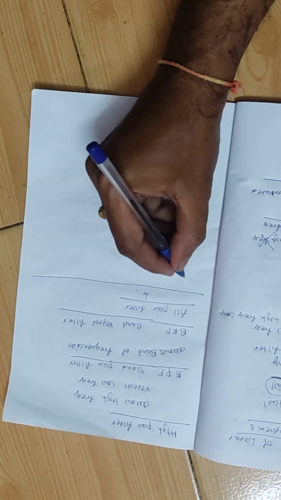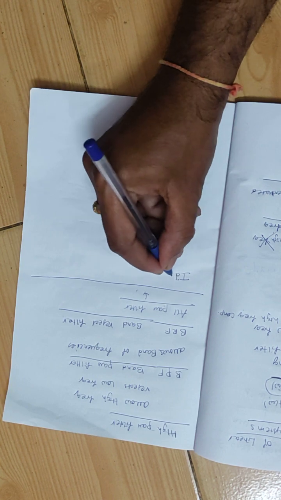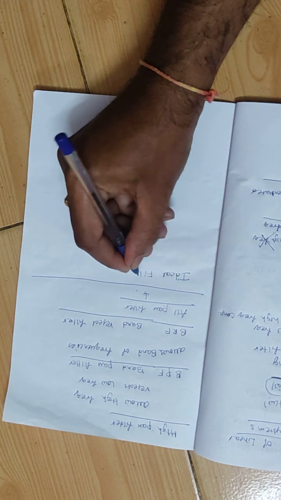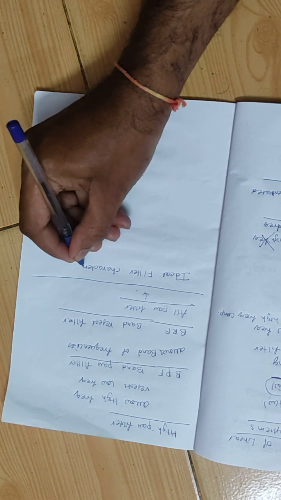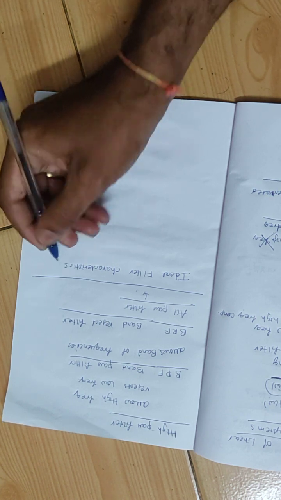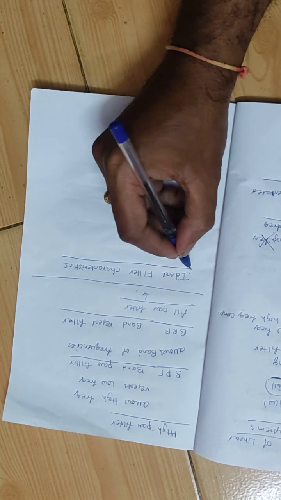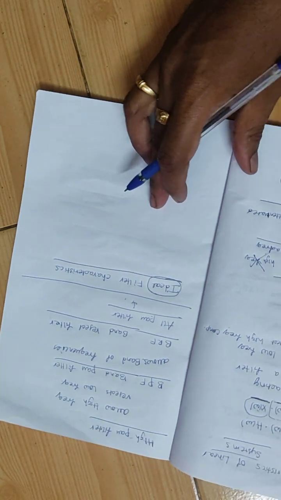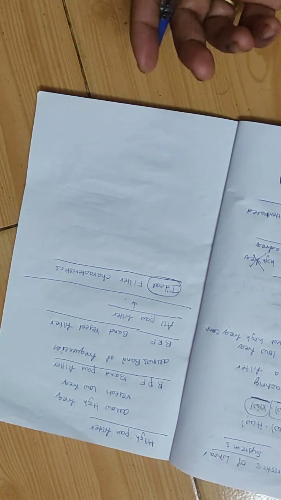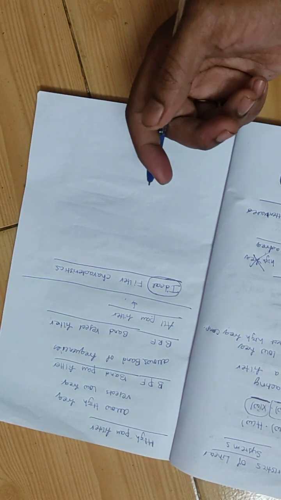Next, let us go with the ideal filter characteristics. Ideal means perfect. But practically it is not possible to get this kind of ideal filter characteristics.